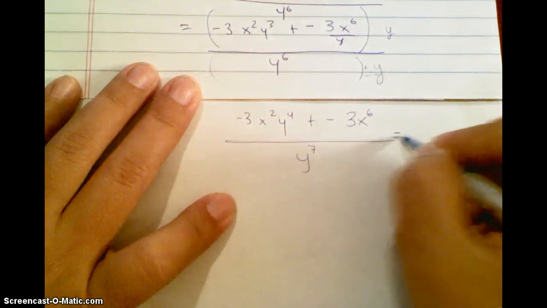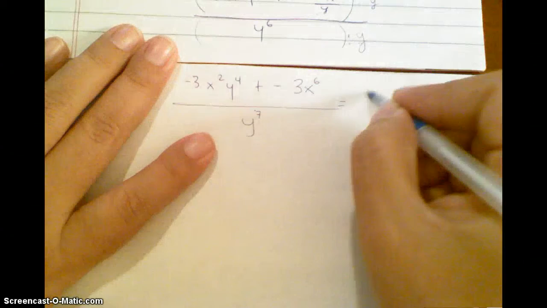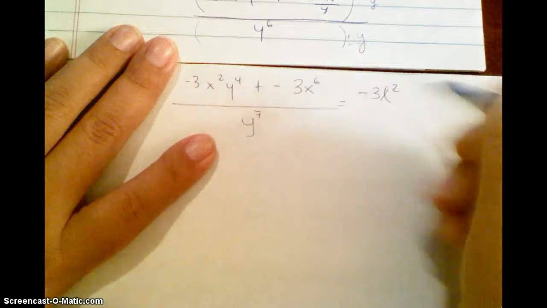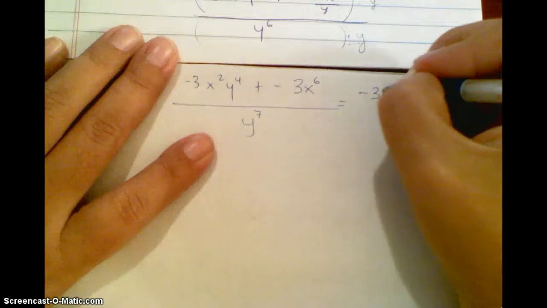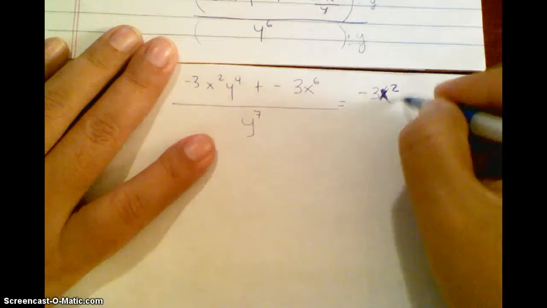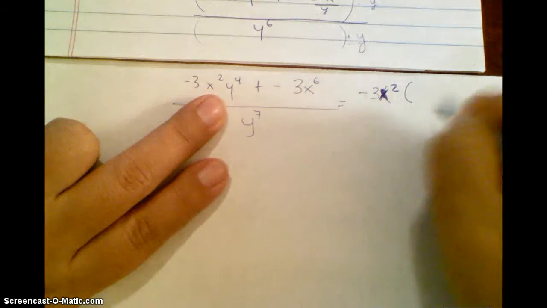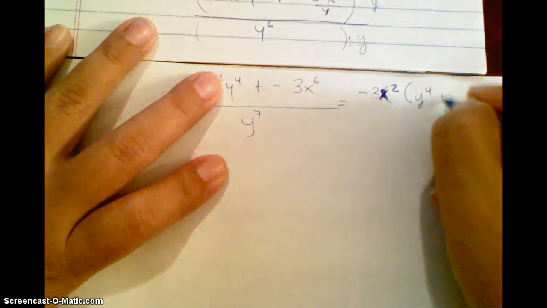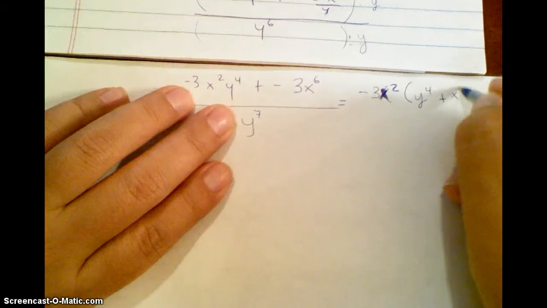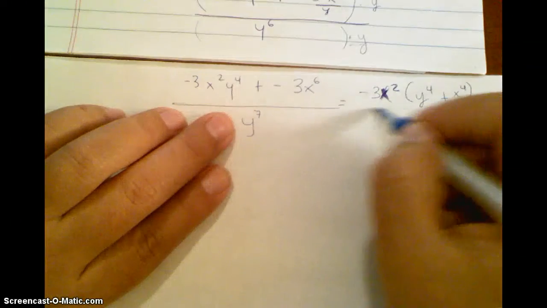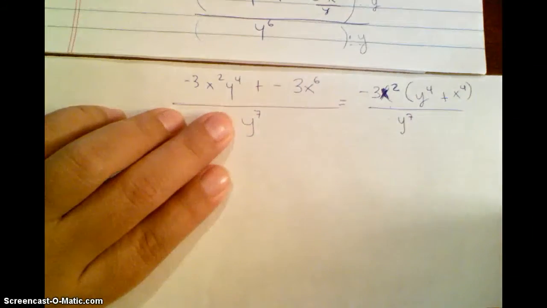Now I'm going to factor out everything that I can on this expression. The negative 3, they have it in common, and also an x squared. So I meant to make a parenthesis, but I'm going to change it to an x squared because that's also something that they have in common. So on the first term, the only thing that I have is y to the 4th, and then on the second term I have an x to the 4th. Now let me see if I did it correctly. If I distribute, I'm going to have this back, so I did. Yay. Over y to the 7th.